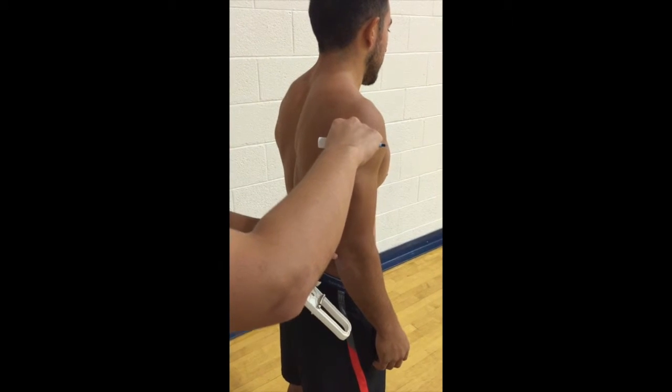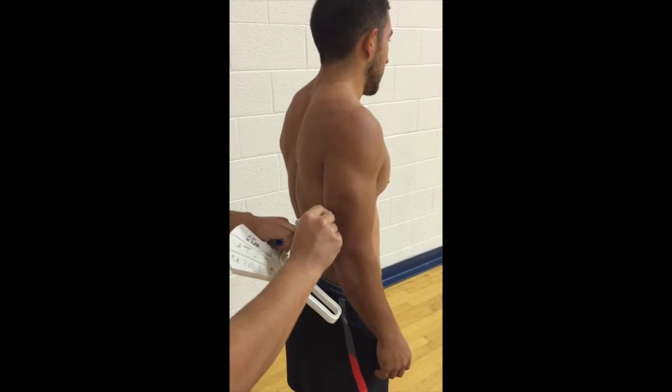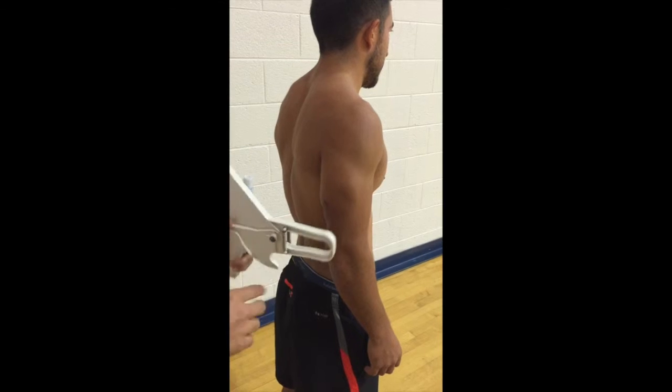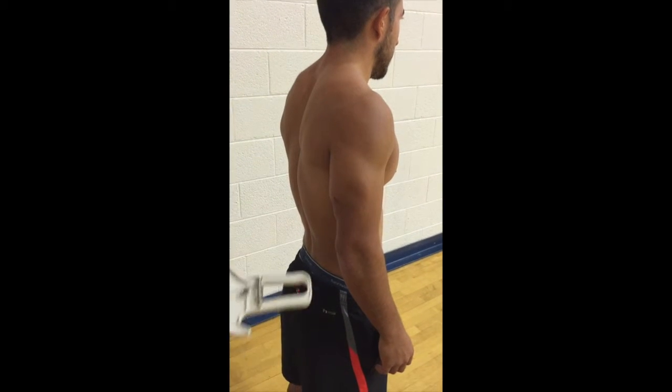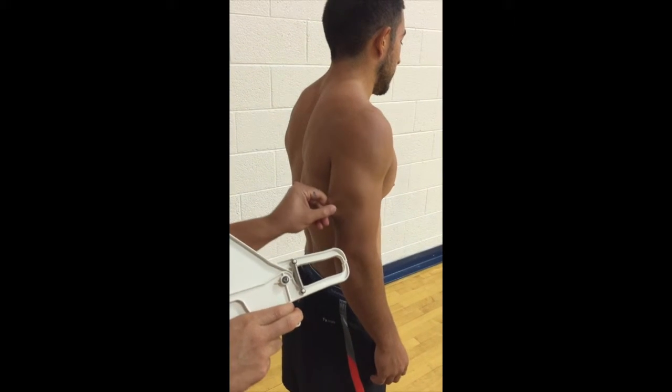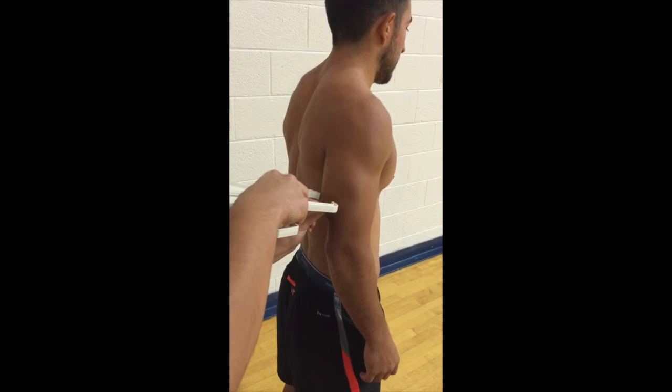The triceps measurement is a vertical fold on the posterior midline of the upper arm, halfway between the acromion and olecranon process, with the arm held freely to the side of the body.